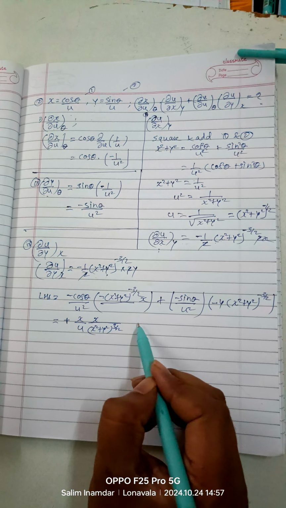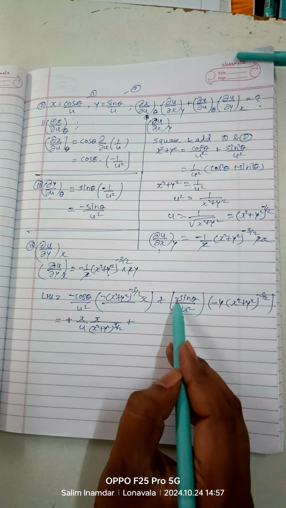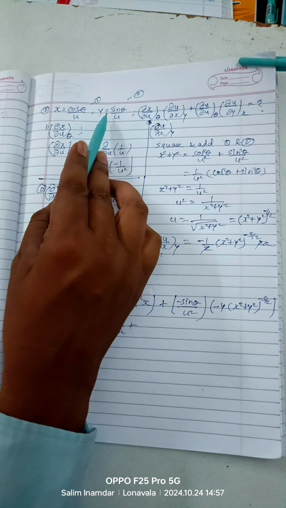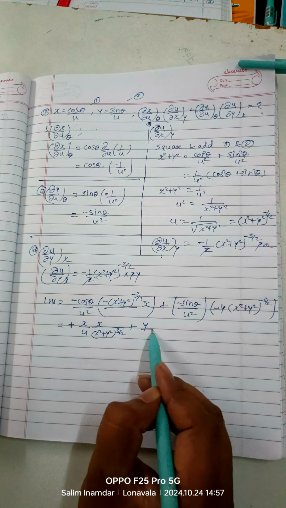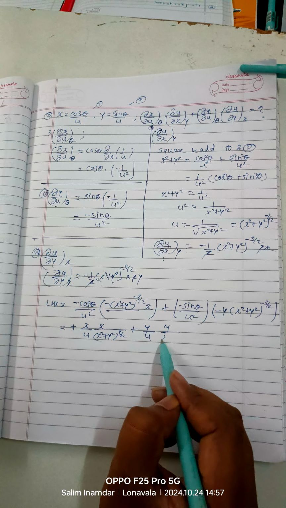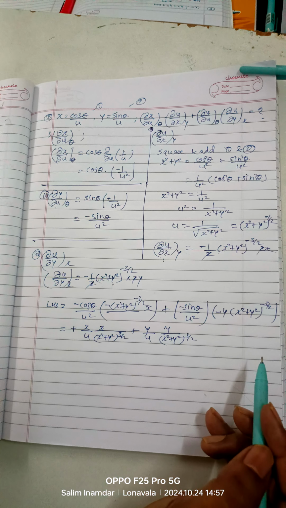Now for this I can write plus, again minus minus will be plus, sin theta upon u is y, so it is y upon u, and here I will have y upon (x square plus y square) raised to 3 by 2.